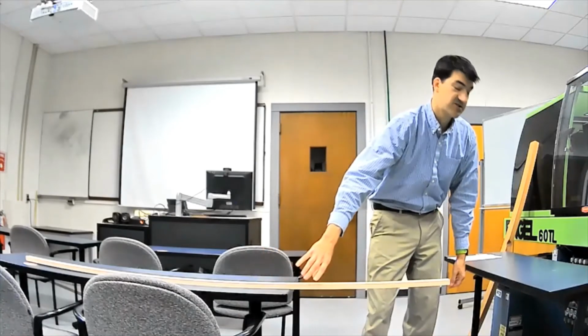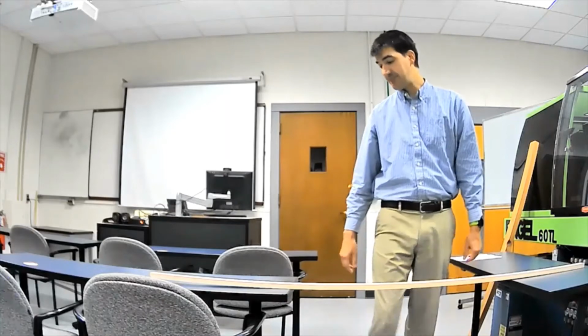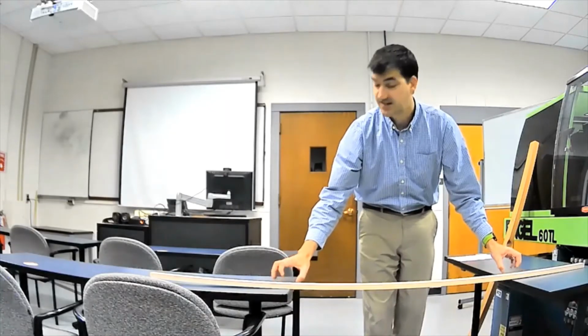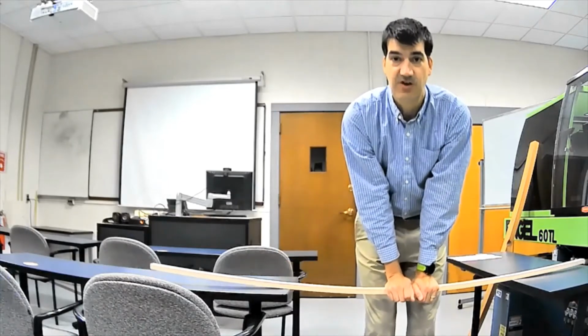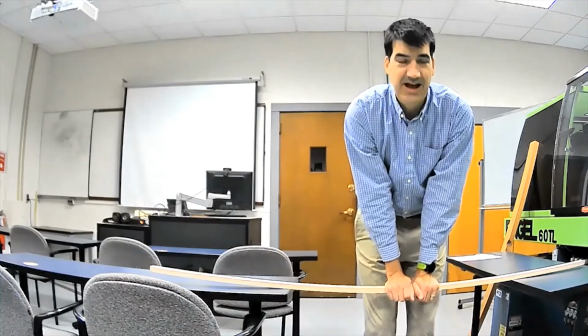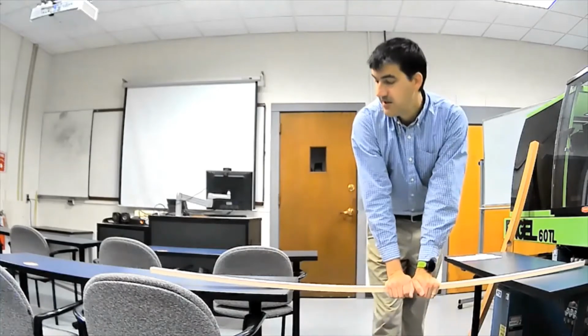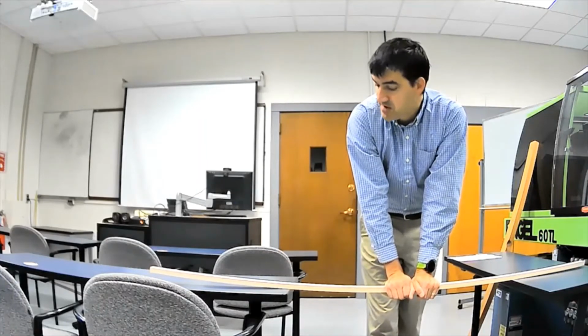What I could do is turn this into a simply supported beam by going like that. And now it's simply supported on both sides. It's just resting on both sides. And I could apply a force in the middle and it's quite a lot stronger now. I still would not want to put all my body weight on this. There's definitely a lot of flex in here, but it's a lot stronger than it was as a cantilever.